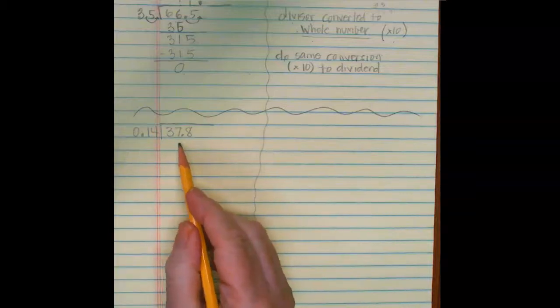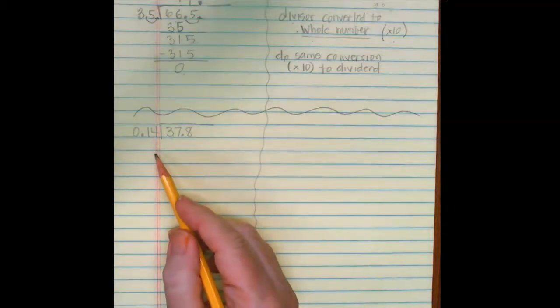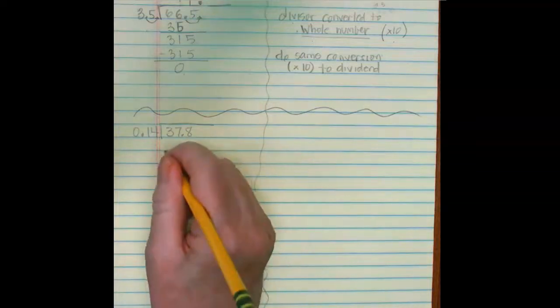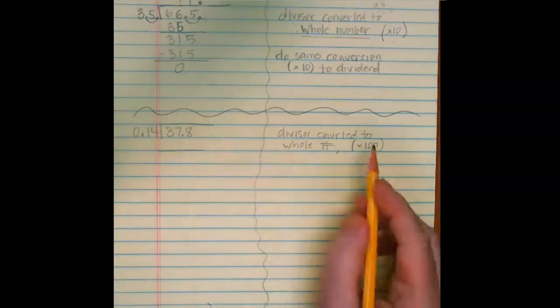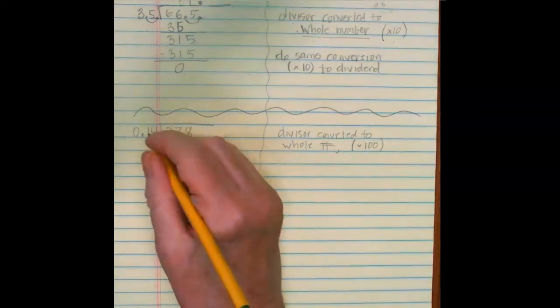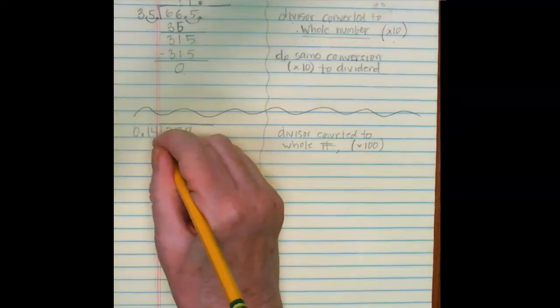The next problem we'll do is 37.8 divided by 14 hundredths. So remembering our first step is to convert the divisor to a whole number. In this case, when we're moving the decimal point, we would need to multiply by hundredths. So now there is the 14.